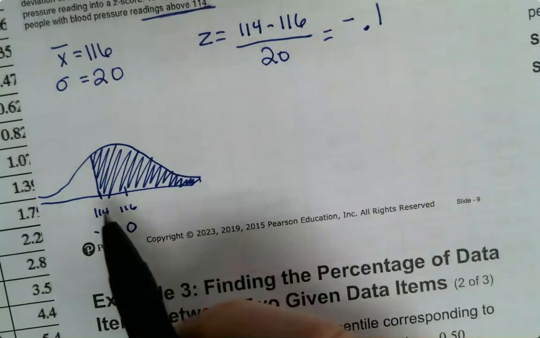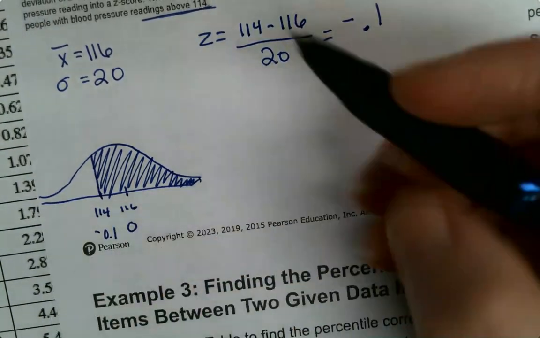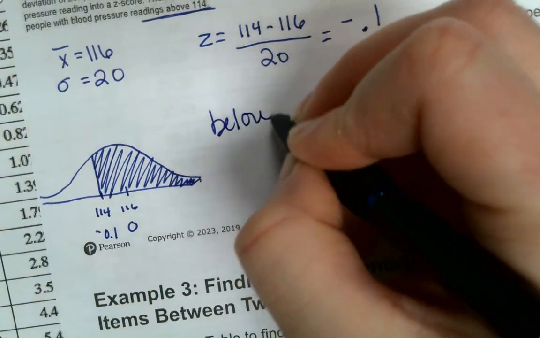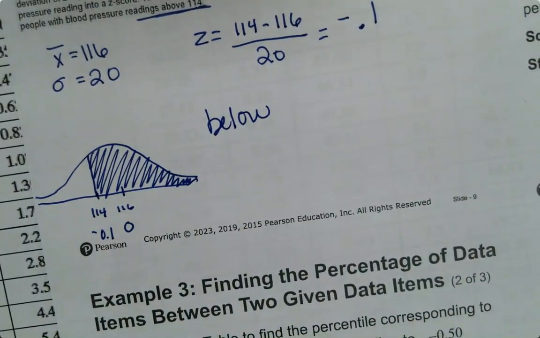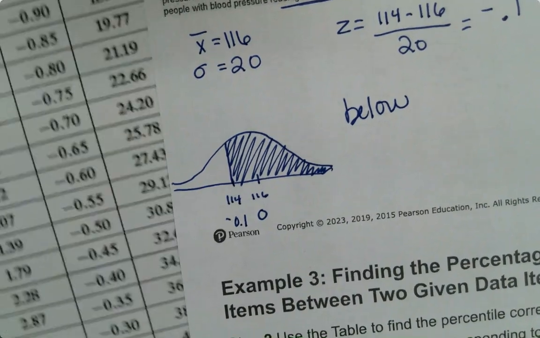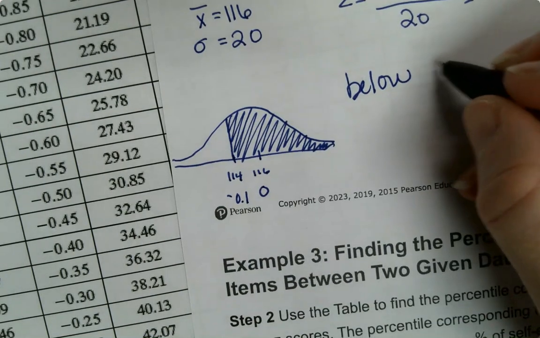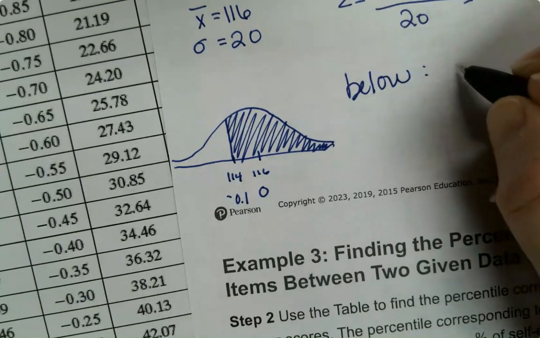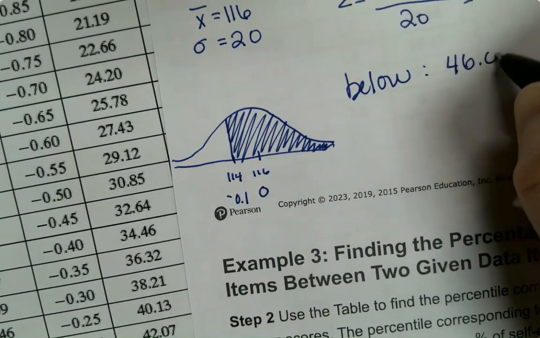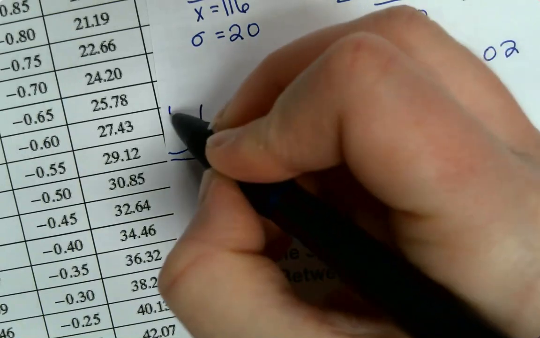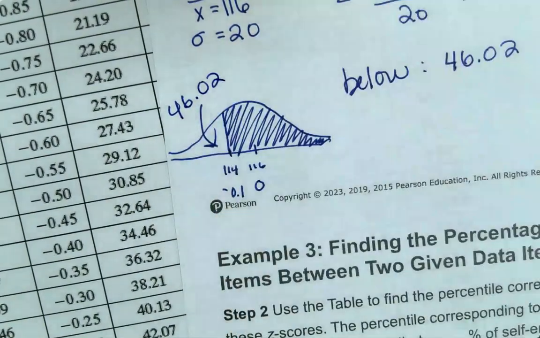So we want to find above. In order to find above, we've got to find below, and that's what's on the table. Then we'll subtract from 100. Looks like it says 46.02. So that's what this area is, or this percentage.